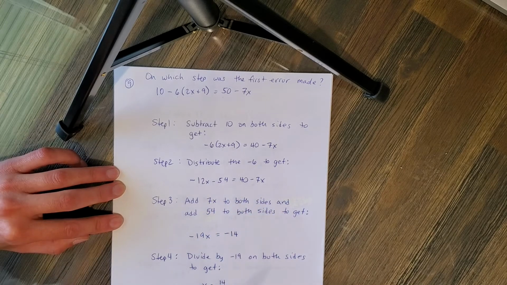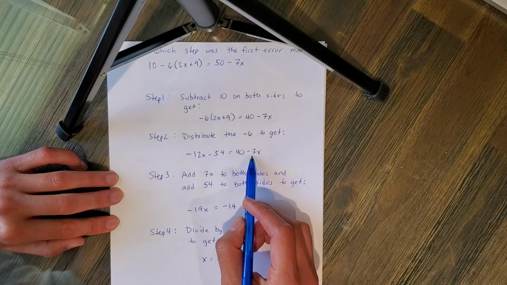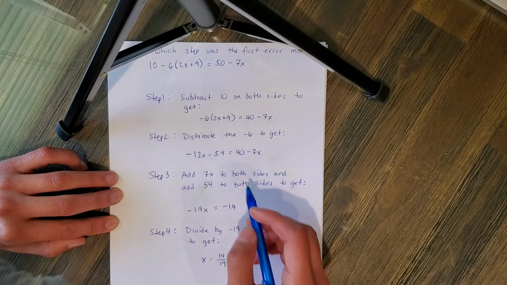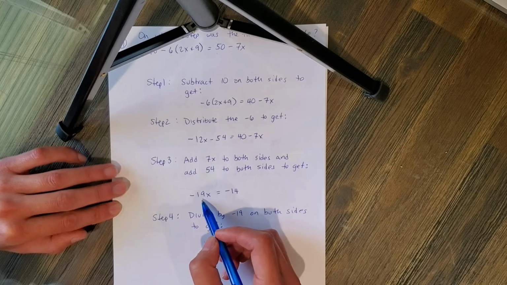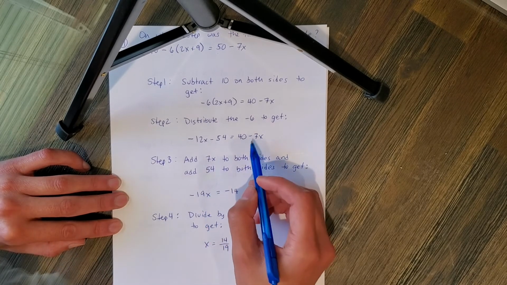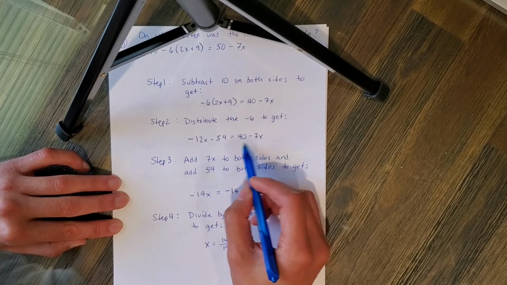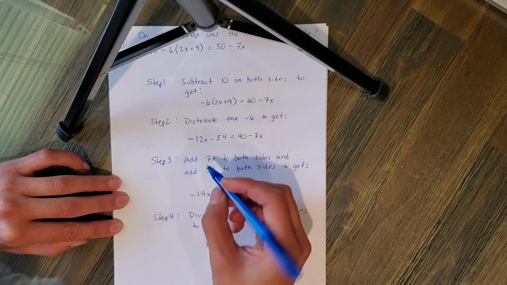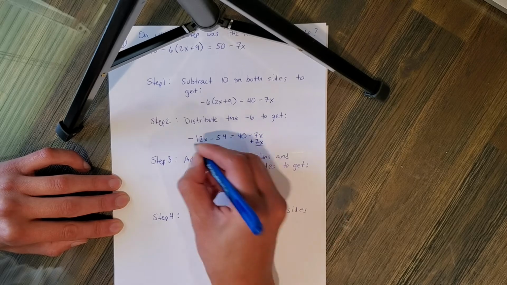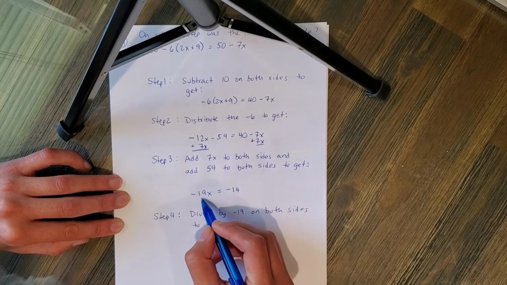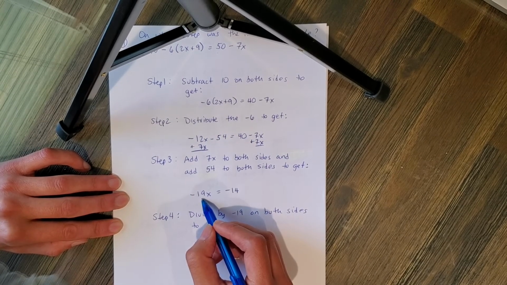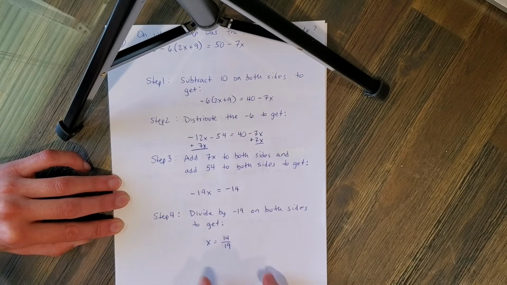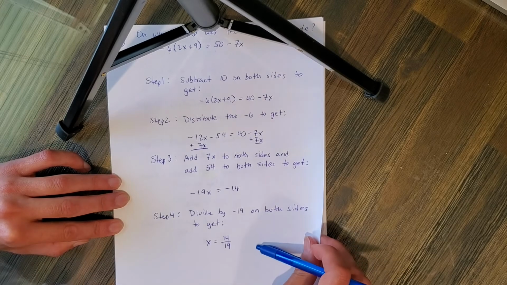So far, no errors. What about adding 7x to both sides? So yes, we would want to add 7x to both sides, but this would be a negative 12 and a positive 7. That's where my mistake is. So the mistake was that they correctly said to add 7x to both sides, but they incorrectly combined the like terms. Because if I do plus 7x and plus 7x, that's not going to give me negative 19x. That's going to give me negative 5x. So here's where the error is. And since the error is here, that means the answer is wrong after that. Okay?